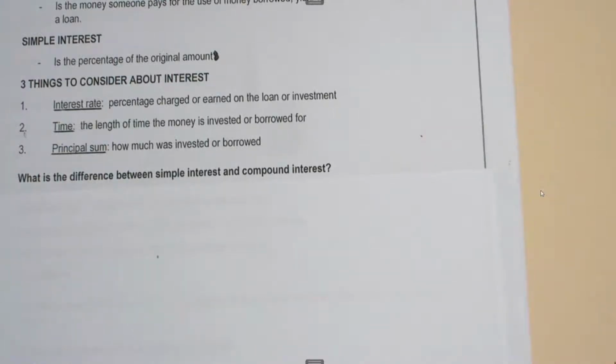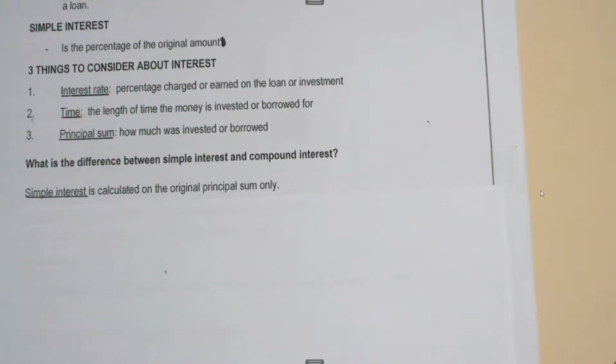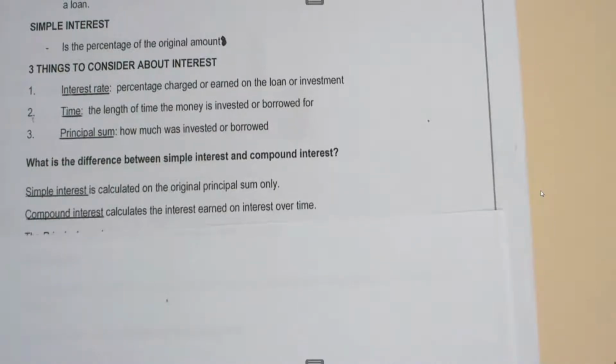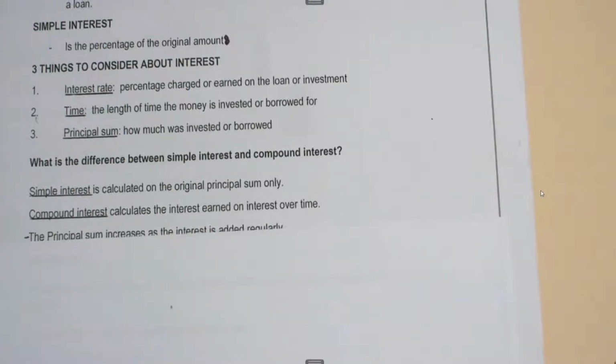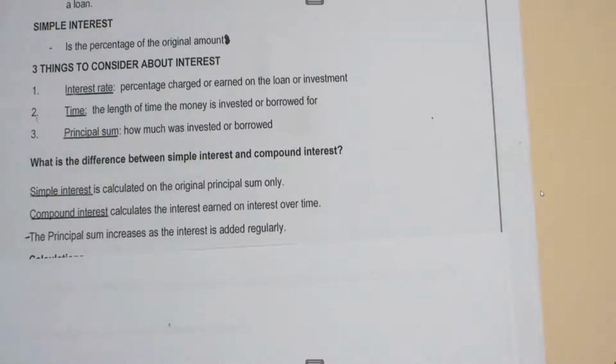The other thing that we need to consider is the difference, because under interest we have simple and compound, so we need to know the difference between the two. When we look at simple interest, interest is calculated on the original principal sum only, whereas compound interest calculates the interest earned on the interest over time. Meaning on compound interest, each and every time, for example if it is a time of 3 years, the interest that you got for the first year will be added to the next interest up until you are at year 3. We will see when we do the activities.